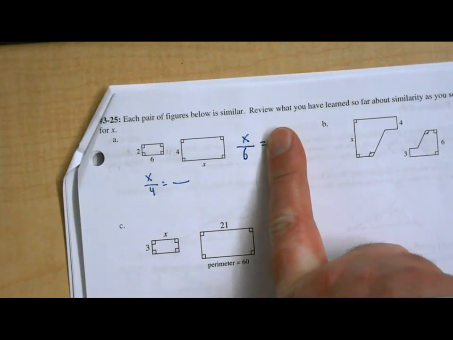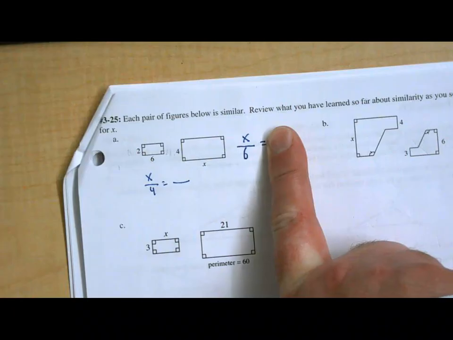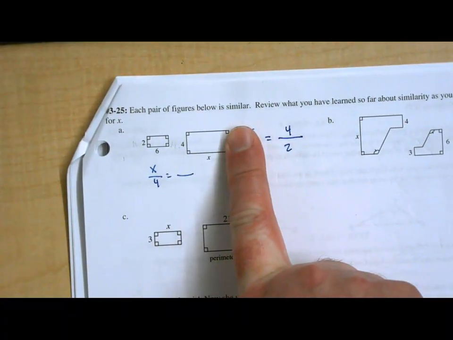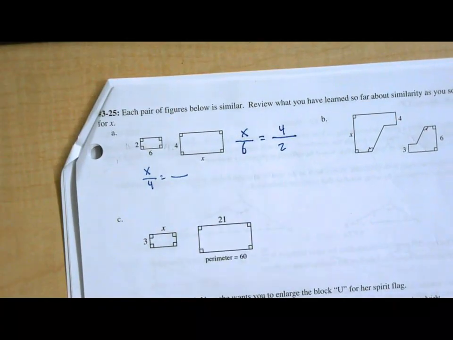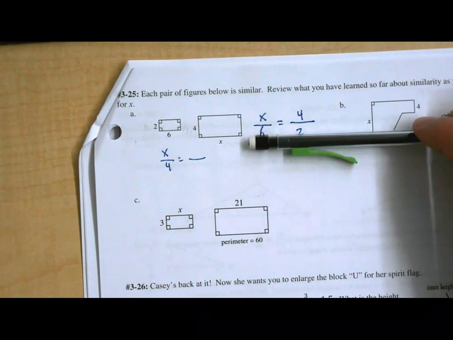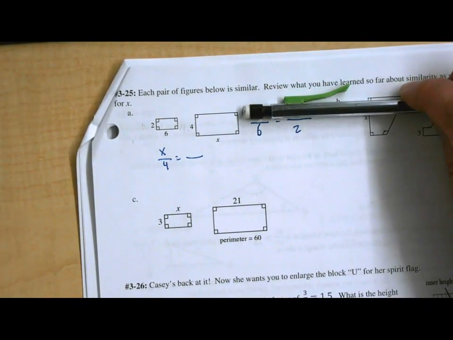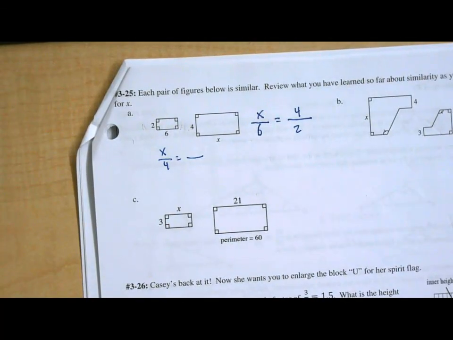Vertically, what do x and 6 have in common? They're corresponding parts. Vertically, do 4 and 2 have that same thing in common? Are they also corresponding parts? We nailed it vertically. Horizontally, what do x and 4 have in common? They came from the same rectangle. Horizontally, do 6 and 2 also come from the same rectangle? We're consistent vertically, we're consistent horizontally, we're good to go.